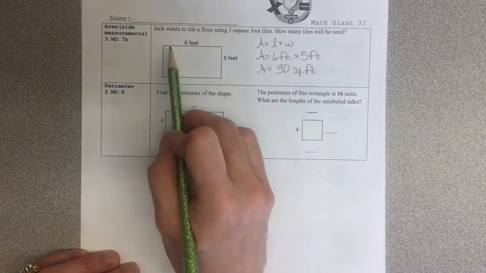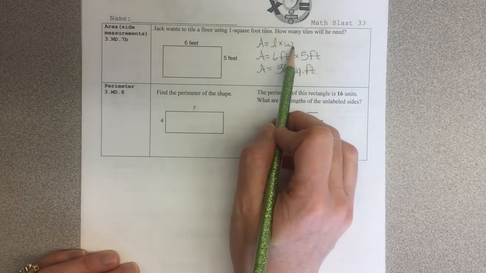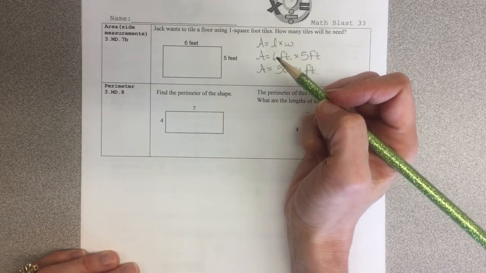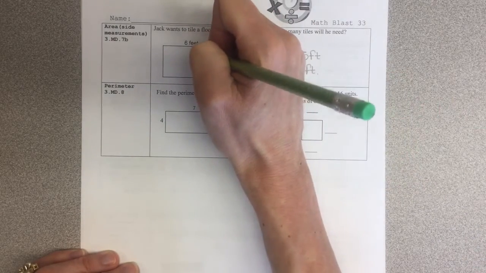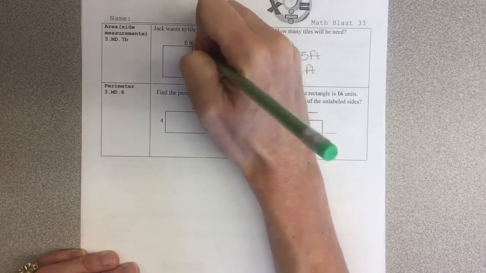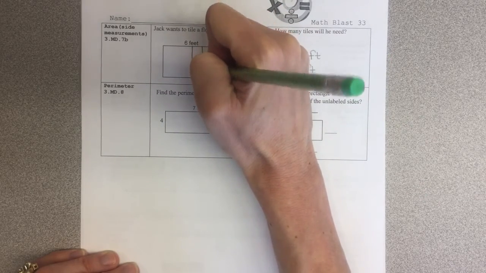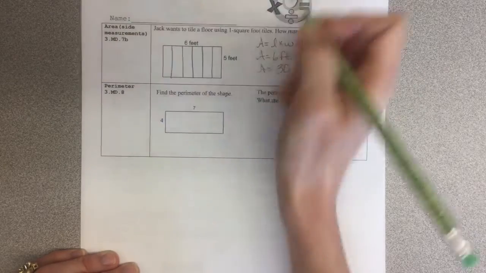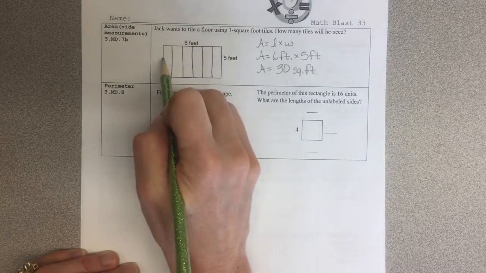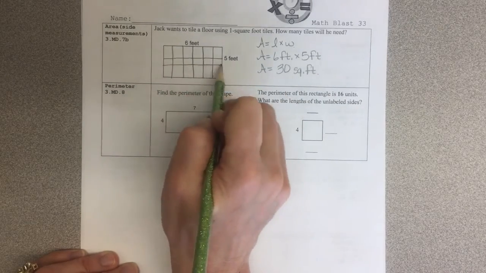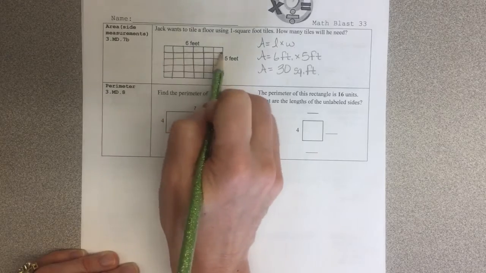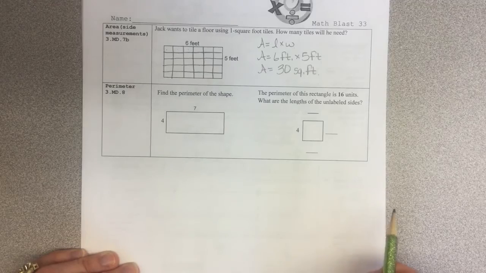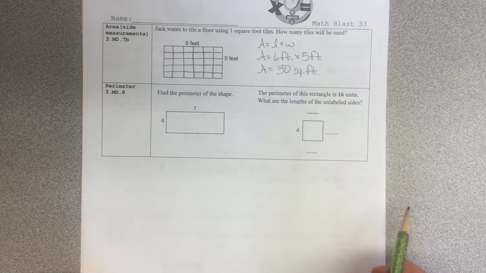Now, before learning about the formula for area of rectangles as being length times width, we learned how we could tile rectangles to find the area. So let's do that to check our answer here. If I make my rectangle broken into 6 columns and 5 rows, then I can count the squares. And I would find that there are 30 squares that make up the area of Jack's floor.